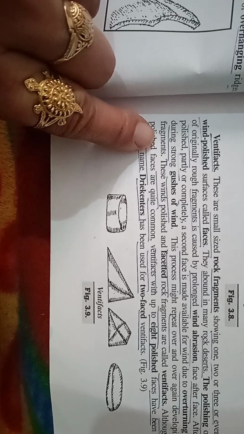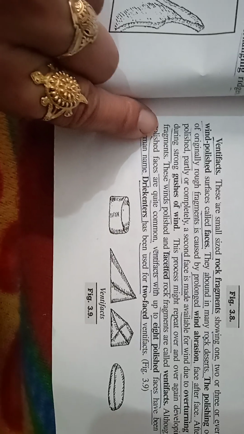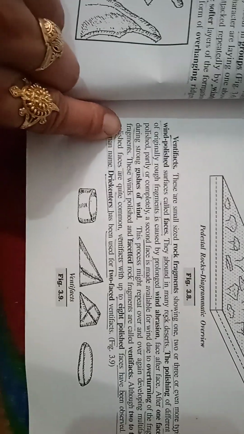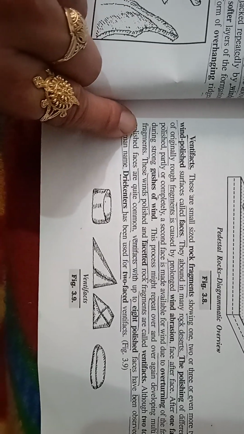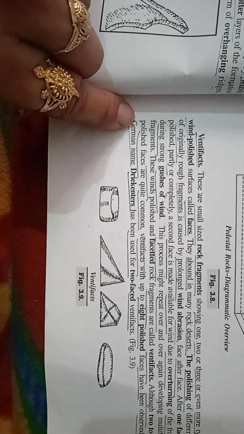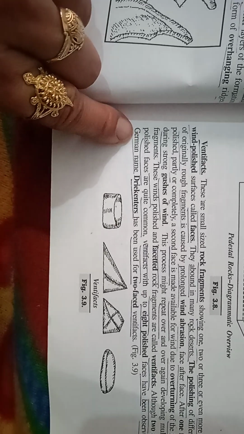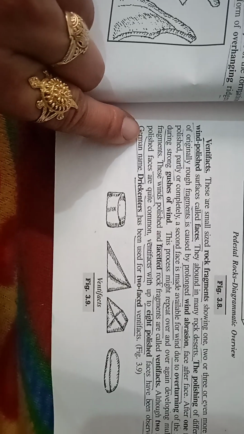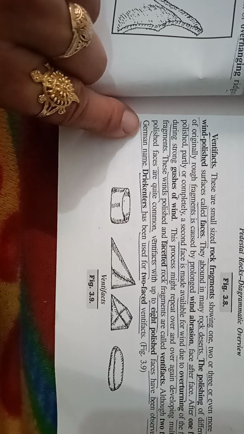This process might repeat over and over again, developing a multifaceted fragment. These wind-polished and faceted rock fragments are called ventifacts. Two or three polished faces are quite common. Ventifacts with up to 8 polished faces have been observed.